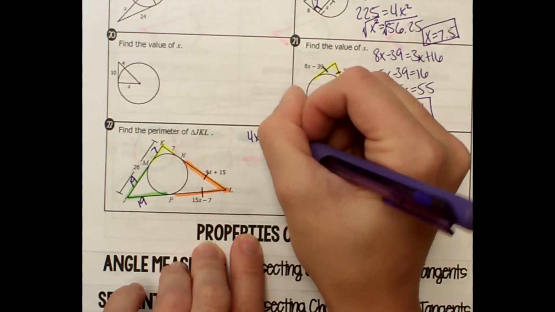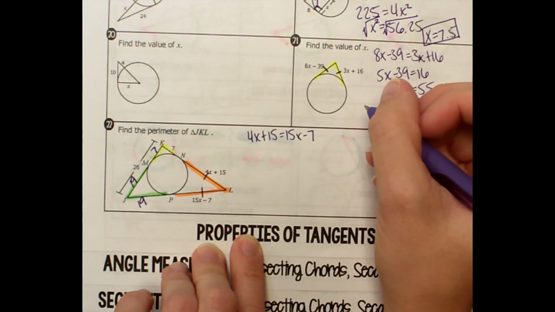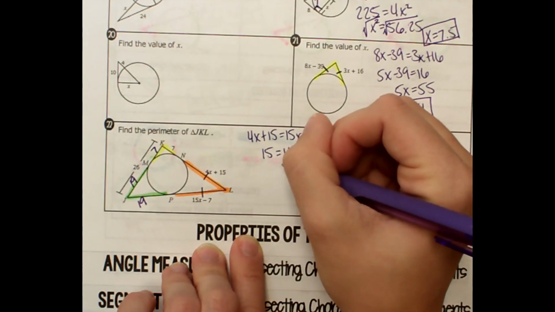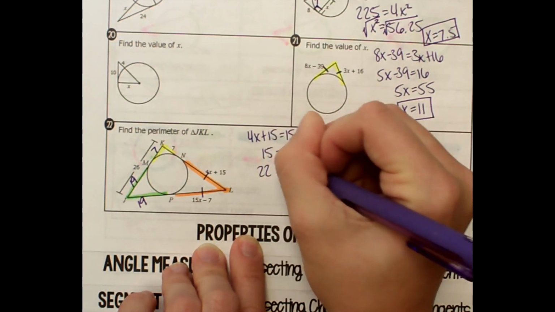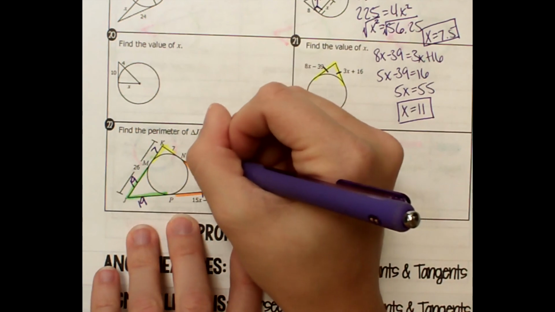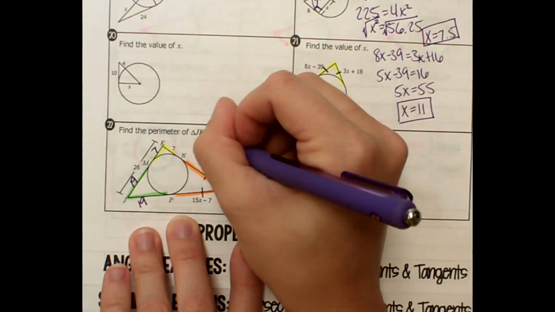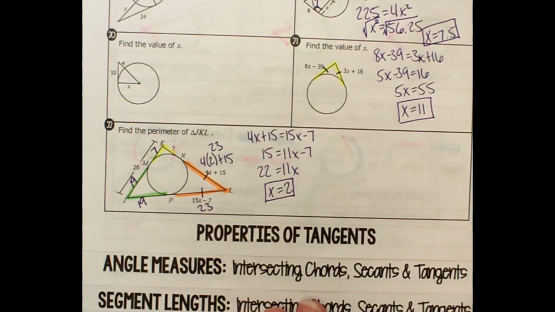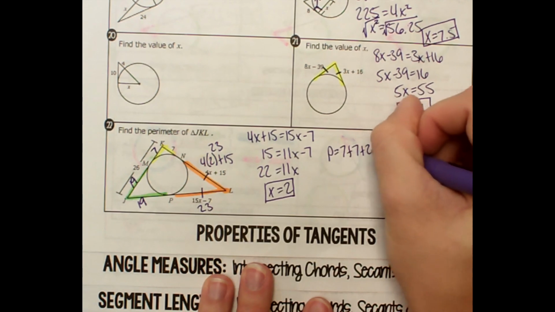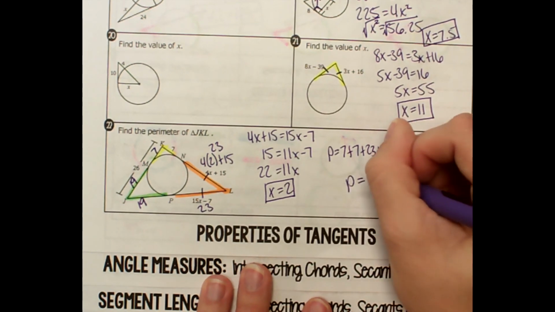So if you do 4x plus 15 is equal to 15x minus 7, and you solve it out, we subtract 4x, we get 15 is equal to 11x minus 7. We add 7, we get that it's 22 is equal to 11x. Divide by 11, x is equal to 2, although we're not done, but if we substitute it in, 4 times 2 plus 15, 4 times 2 is 8, plus 15 is 23. So if that side's 23, then this side's 23. If they want us to add them all up, your perimeter is equal to 7 plus 7 plus 23 plus 23 plus 19 plus 19. You get that your perimeter is equal to 98.